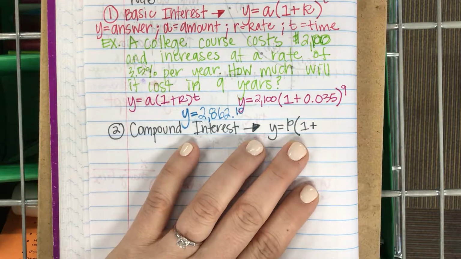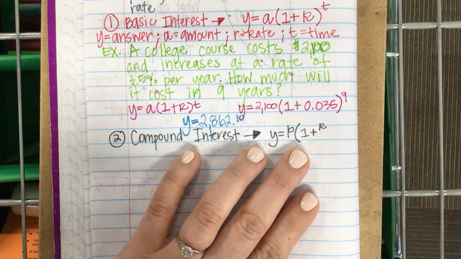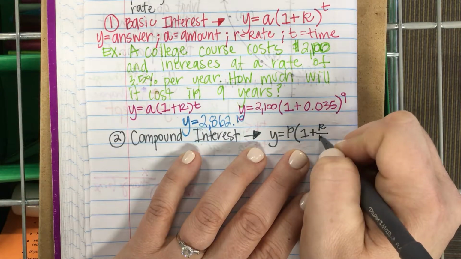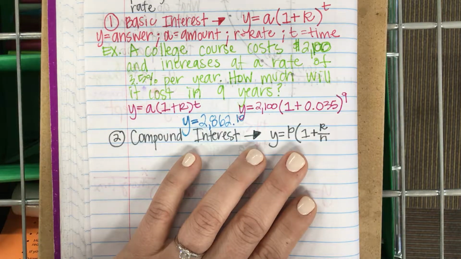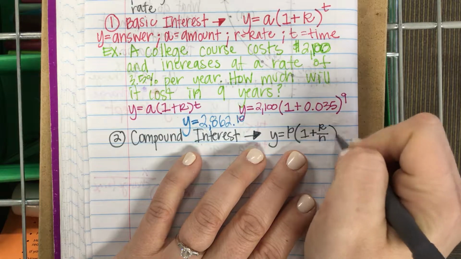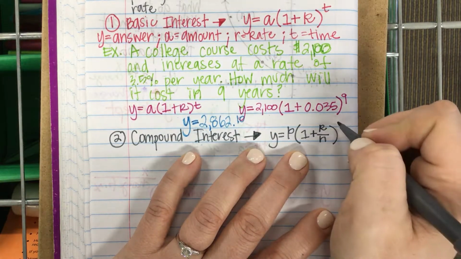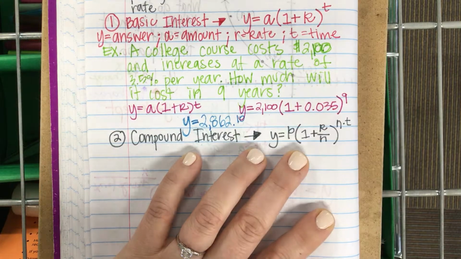Plus, and here's the change, R over N. So we have a fraction in there. Then we close our parentheses, and then our exponent is N times T.